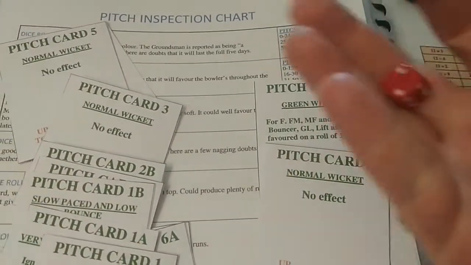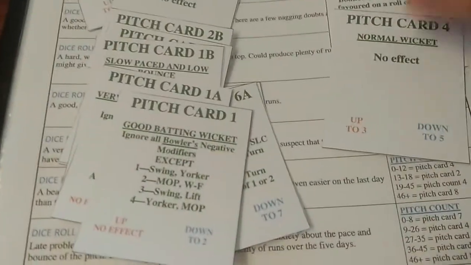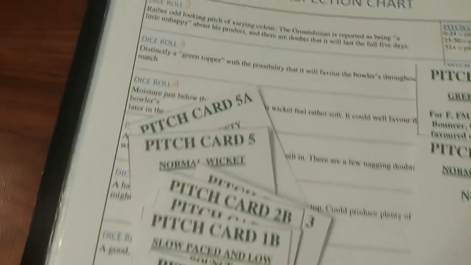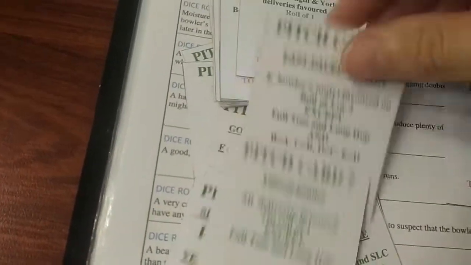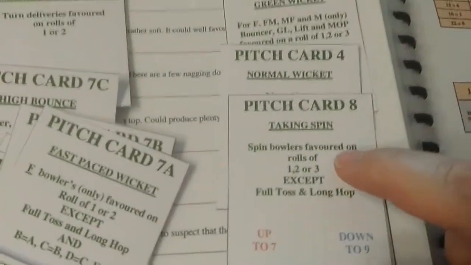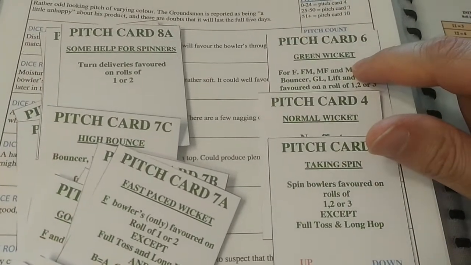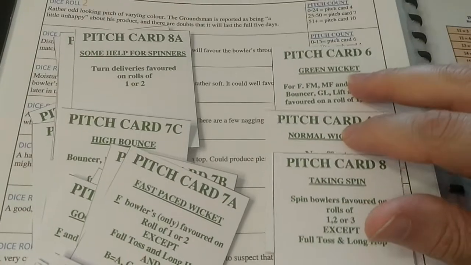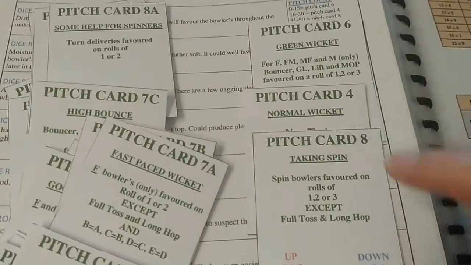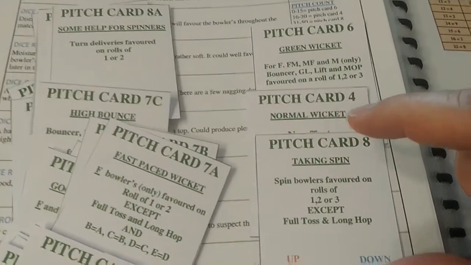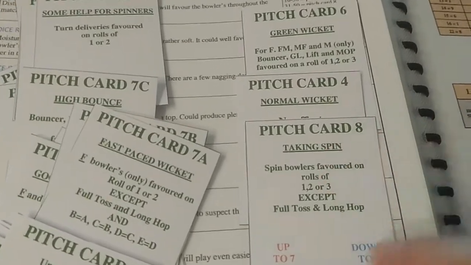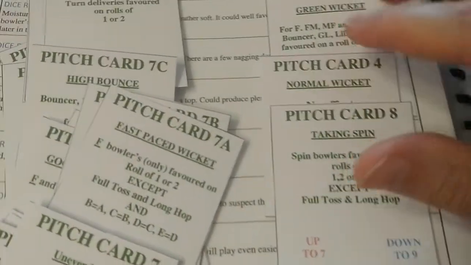Now, when you have rolled 31 to 50 points, it's card 8. So we've gone from a green wicket to a normal wicket. And now let's go across to card 8 and let's see what that does. Now it's starting to take spin. So you've started with a green wicket favouring the fast bowlers, a normal wicket, probably pretty good for batting, not much help for the bowlers, but not terrible. And then the spin bowlers come into play on card number 8.